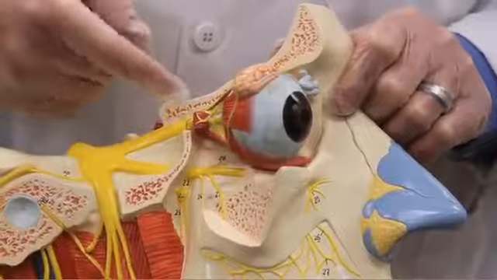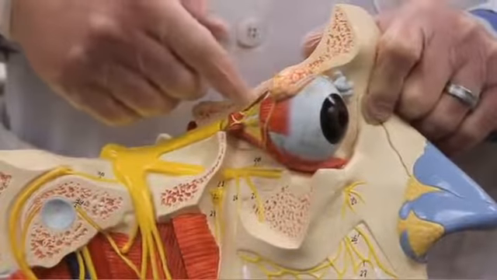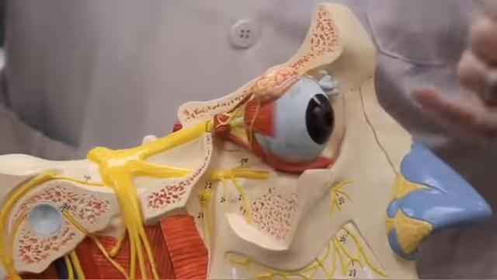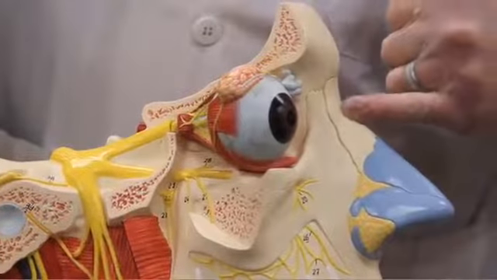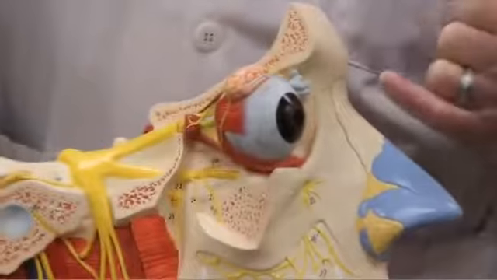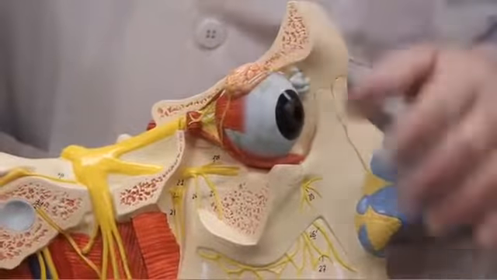Another landmark would be the muscular attachment and the pathway of the muscle into the eye. As you can see right here, within the orbit on the medial part, close to the bridge of the nose or the nasal bone, where the maxilla, nasal bone and frontal bone come together, you have the superior oblique attachment, which comes into the top of the eye.